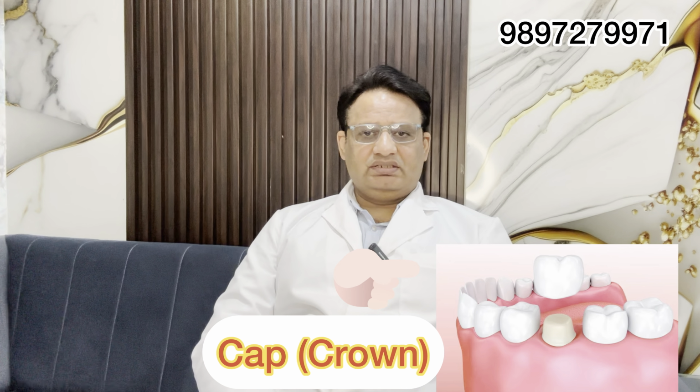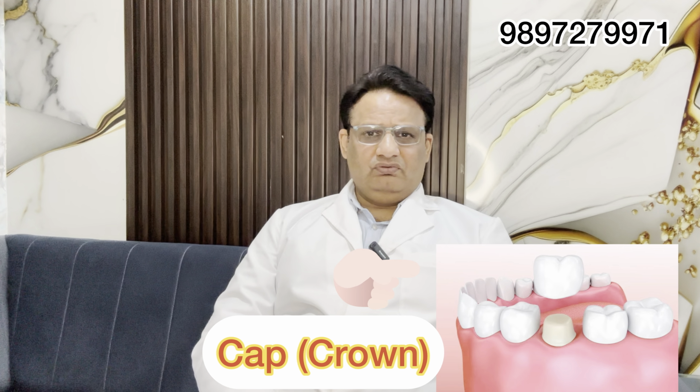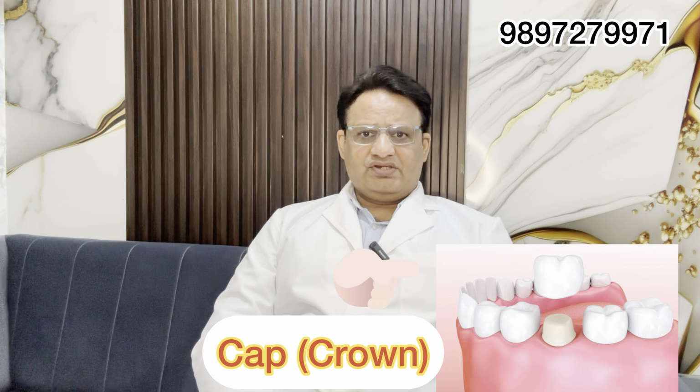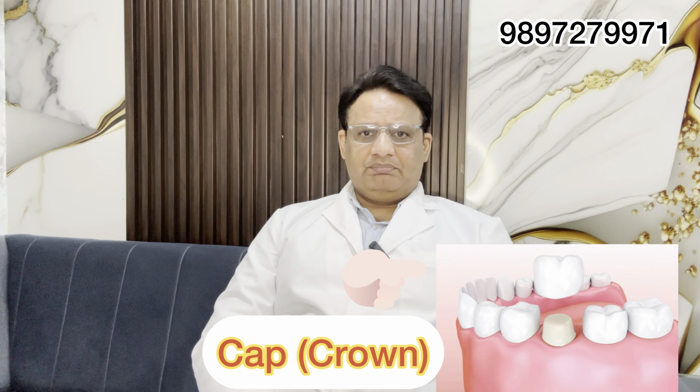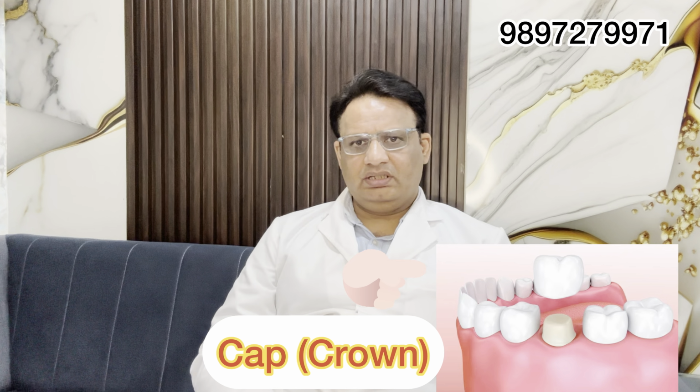The obturation is also a last step, but after the RCT, the final step is capping. Capping is the most important step in RCT because if you do not go for the capping in the RCT treated tooth, then the tooth will get fractured in a few months because the masticatory forces will break the tooth. So if you want to avoid the extraction of the tooth after RCT, then definitely we have to go for the capping, because capping bears all the load of the masticatory forces. If the patient has the cap on the RCT treated tooth, then all the masticatory load comes on the cap and the tooth remains safe.